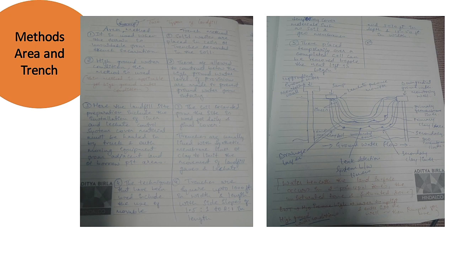In area method, since temporary cover is placed, it can be removed for the next lift. After all the waste has decomposed, whatever residues remain we can take for recycling or cleaning purposes.